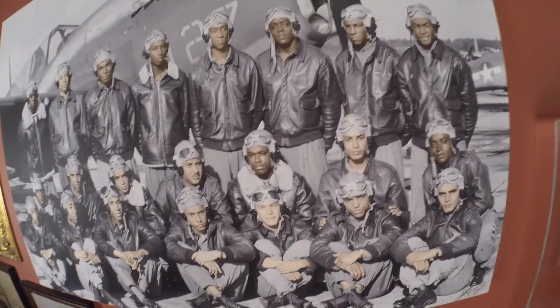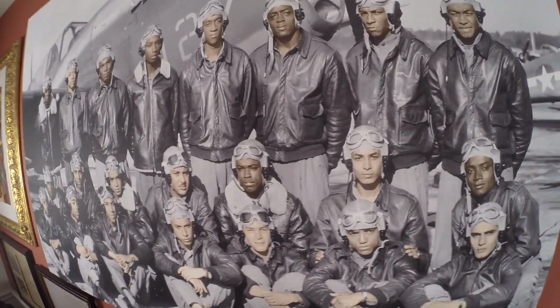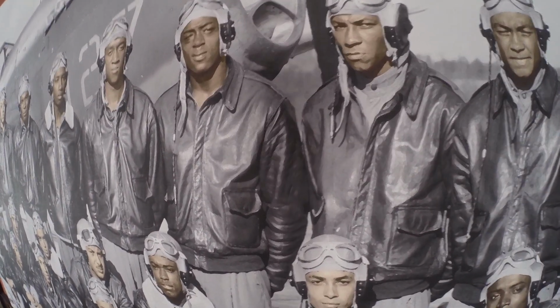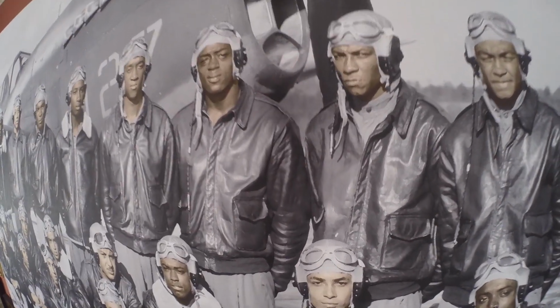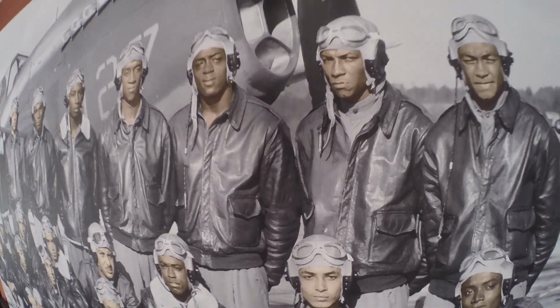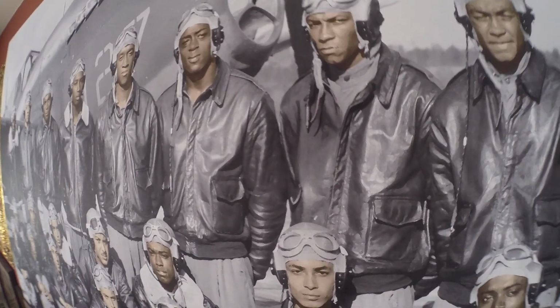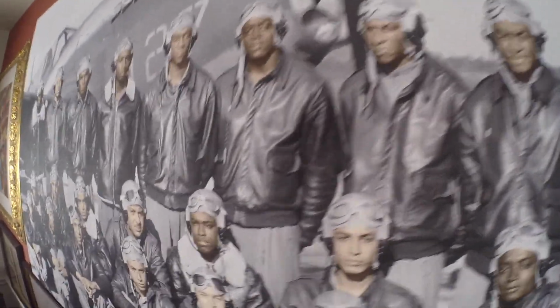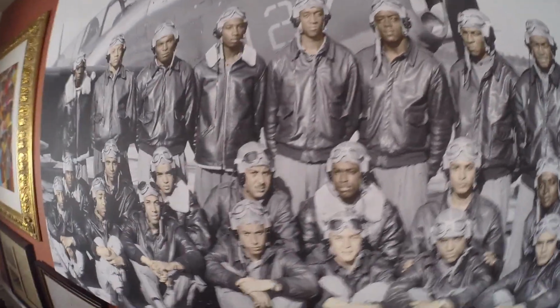I have to tell you this interesting story. When I took it to have it developed, this particular image right here, the guy at the photo store said, "Hey man, that looks like Denzel Washington." I said, "No, maybe a grandfather to Denzel, but certainly not Denzel Washington." But anyway, I'm really satisfied with it.